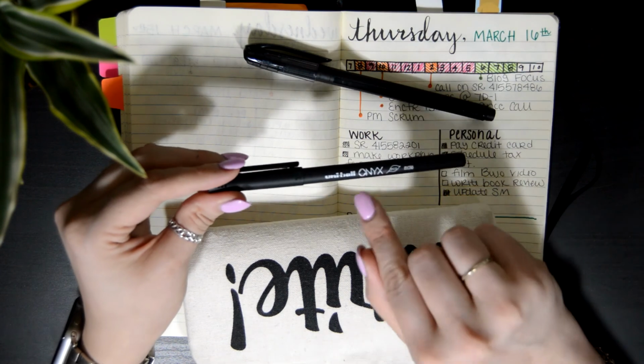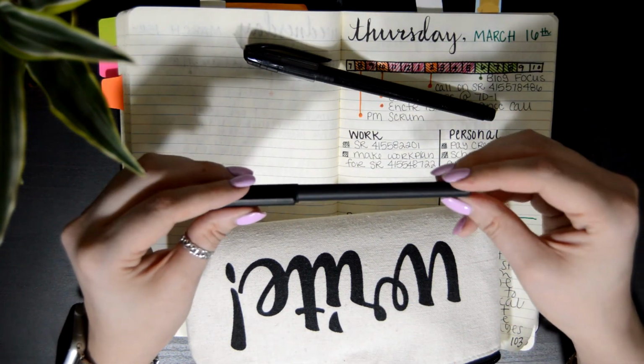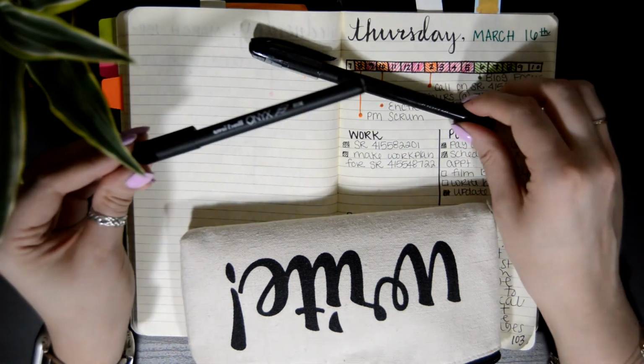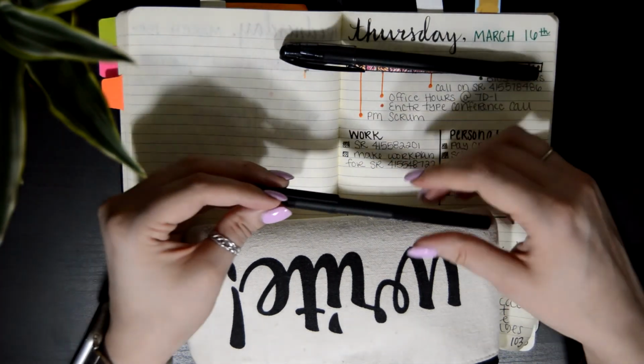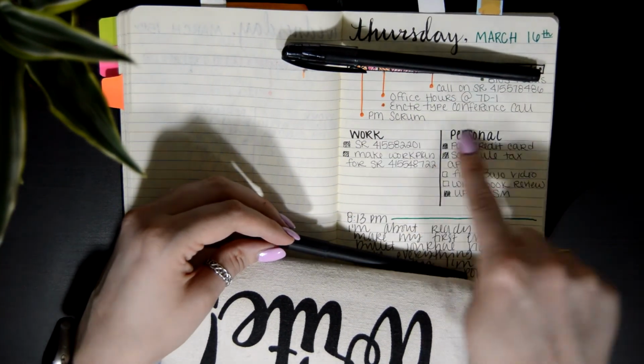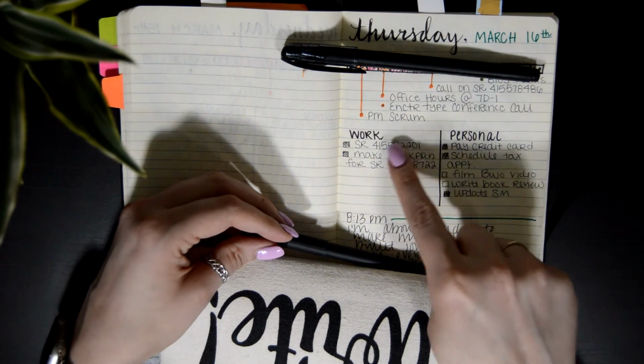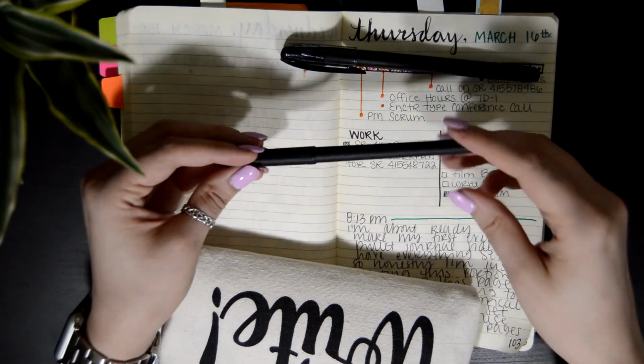And then my Uniball Onyx micro pen writes super small. I think it might be half a millimeter, and that's what I use for my meetings and my to-do lists, things that might need to kind of be smaller and look a little neat. I like to use this one.